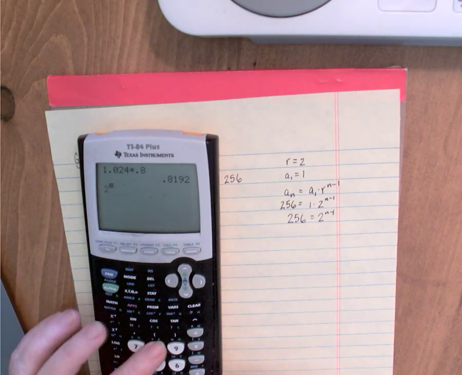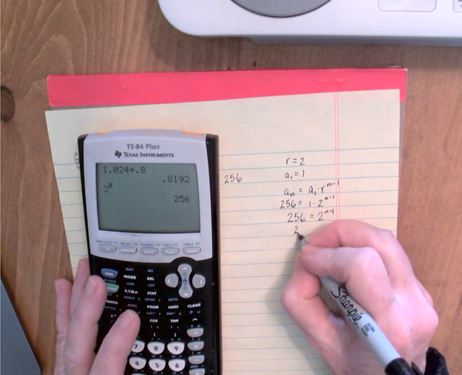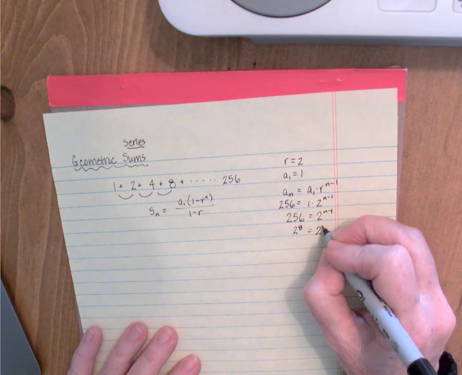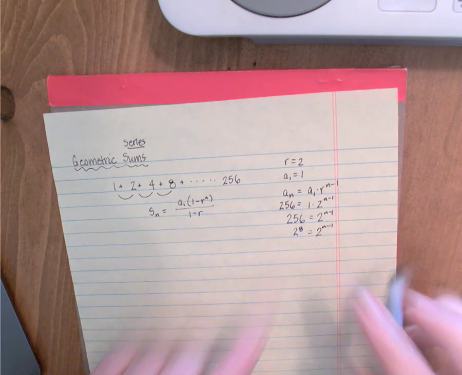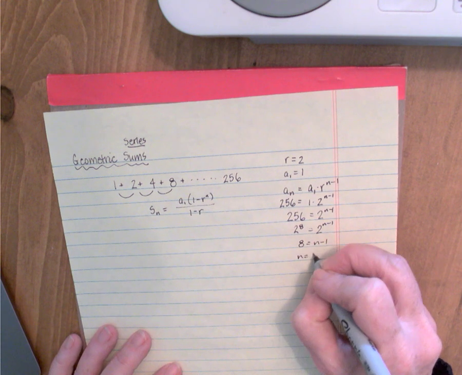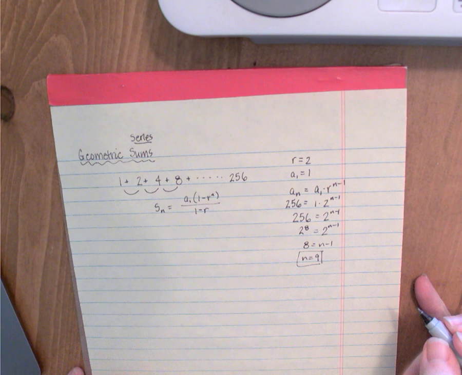Let's see, 2 to the 8th. I could write the left-hand side as 2 to the 8th equals 2 to the n minus 1. If the bases are the same, then we know the exponents are the same. So n must be 9. It was kind of a lot of work.